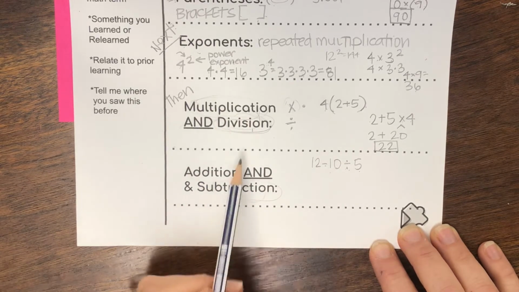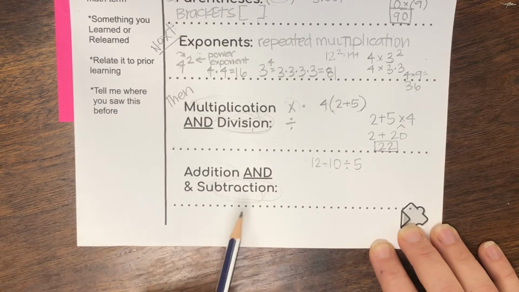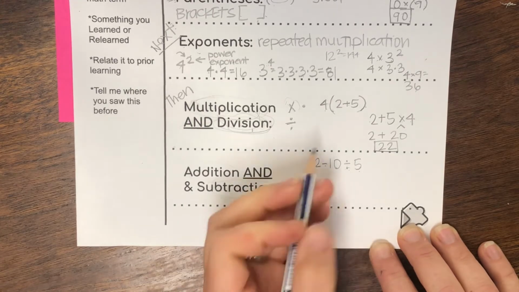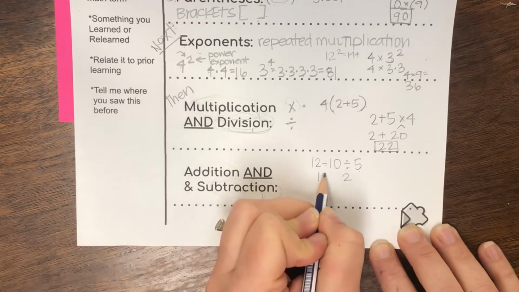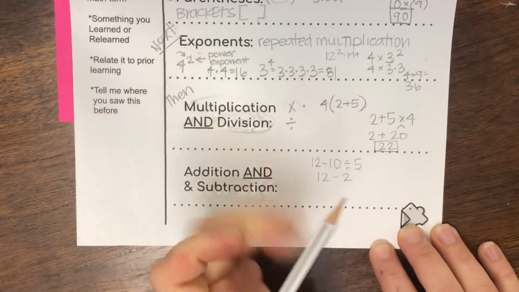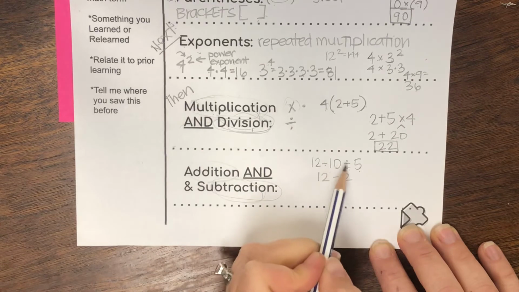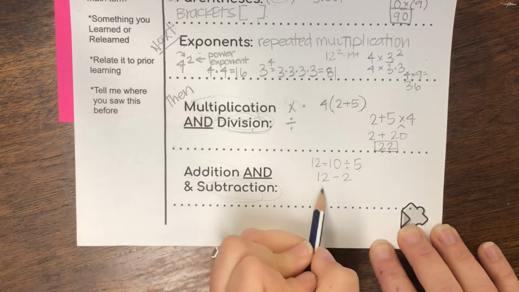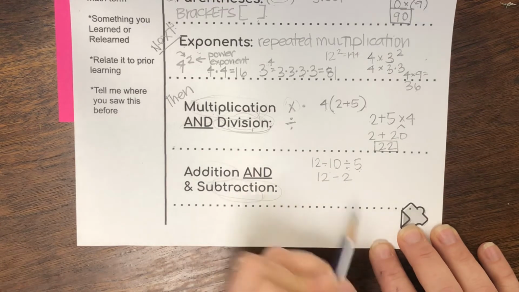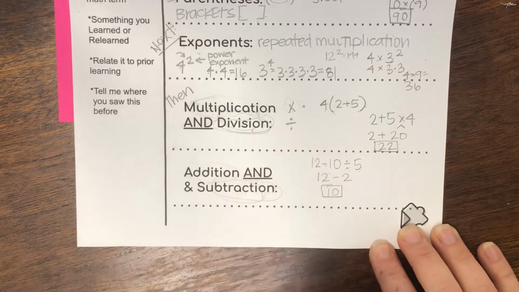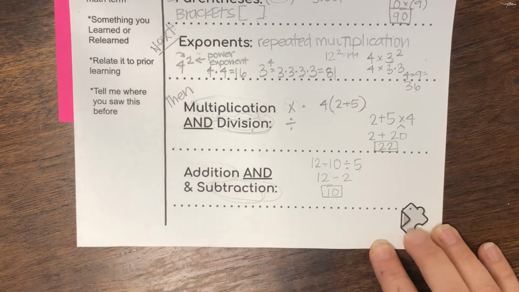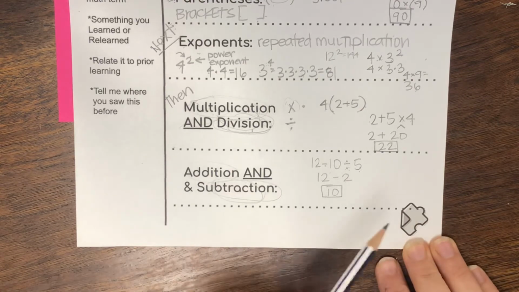We have to take care of the division before we can take care of the subtraction. So 10 divided by 5 is 2. And then I'm going to bring down the 12 minus 2. That gives us 10. Totally different answer. Okay? Why don't you try some on your own?